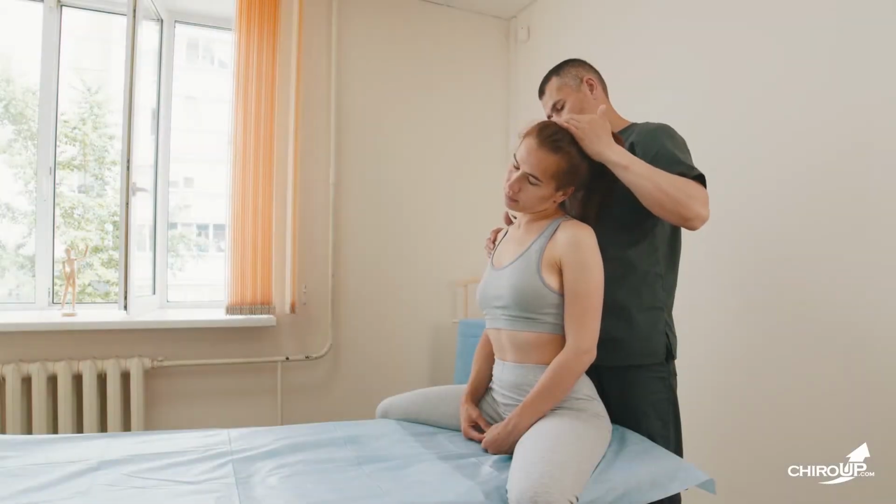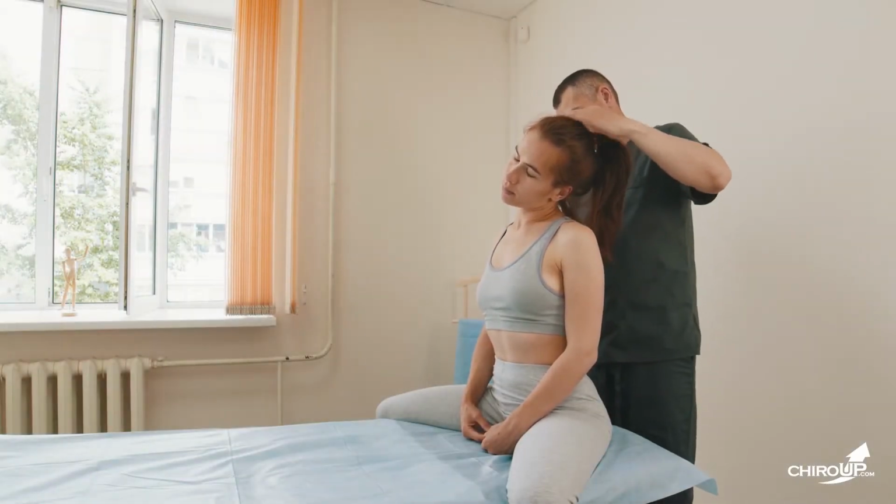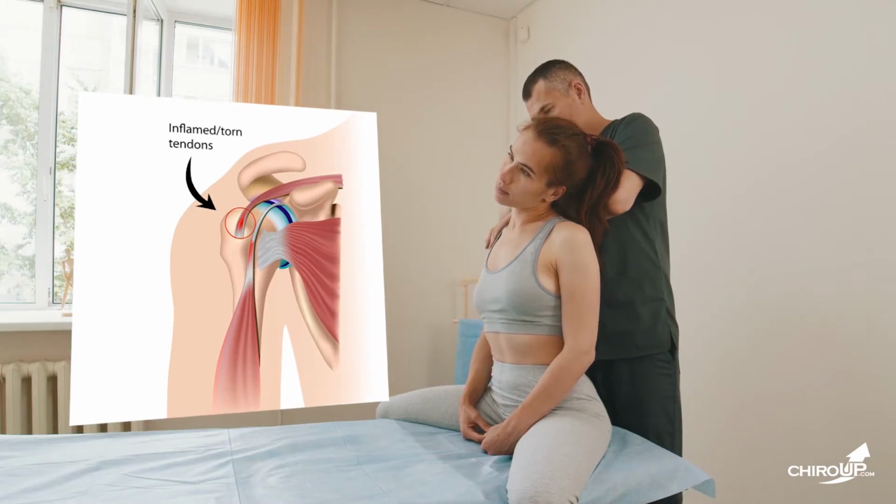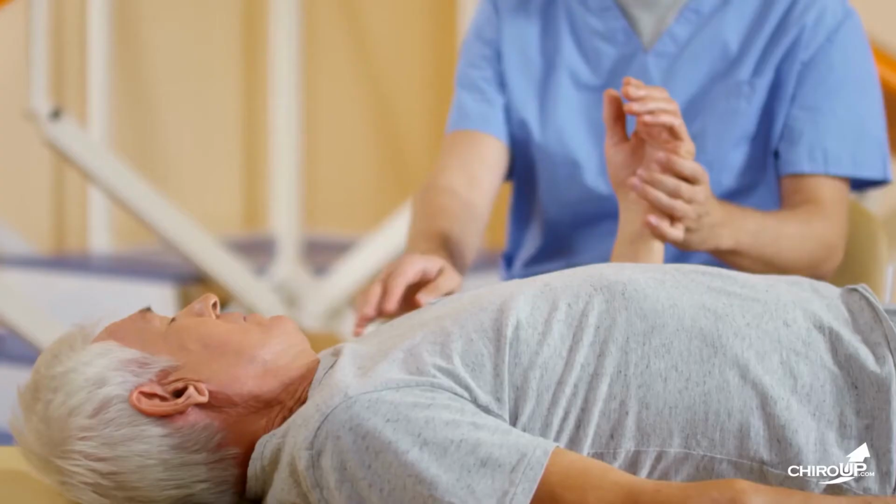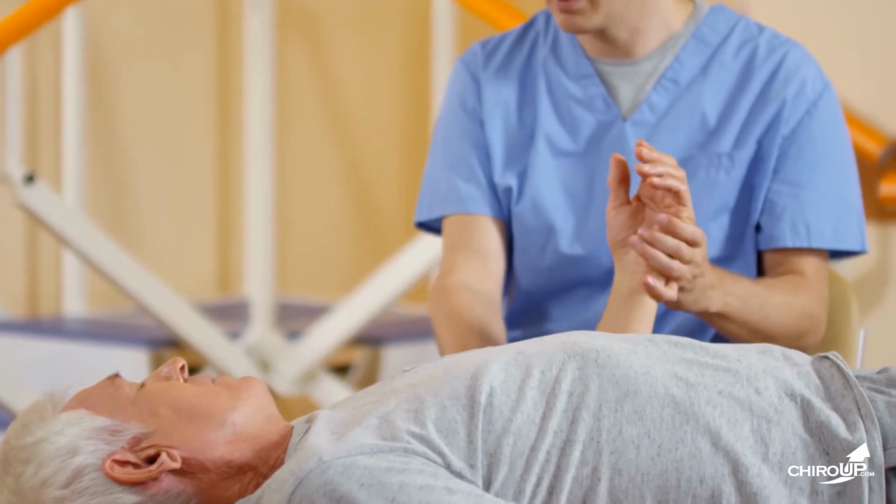So you have a patient come in with a new clinical presentation. Let's say rotator cuff tendinopathy syndrome. You haven't seen this in a while, so you decide to review its protocol in ChiroUp's condition reference. Then you'll take those skills into the treatment room.